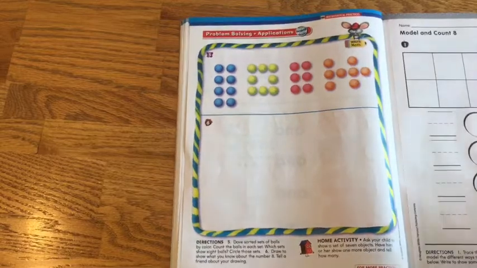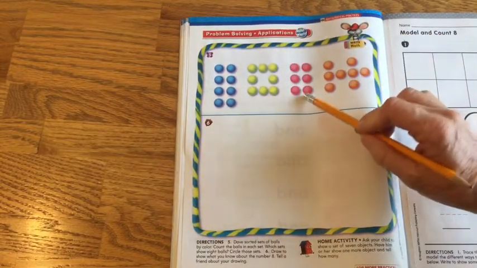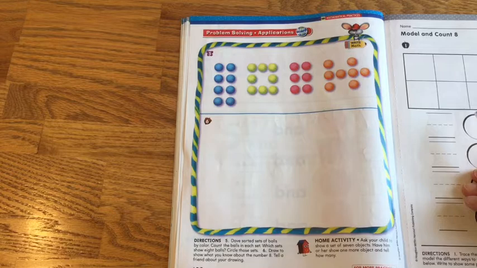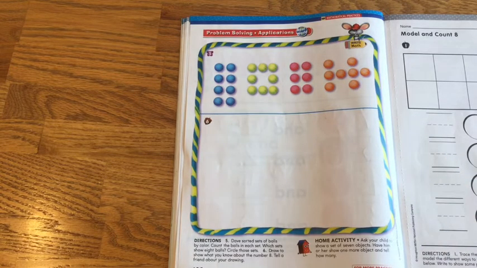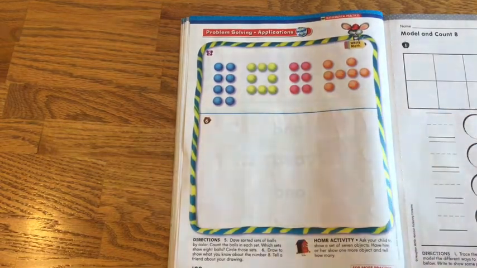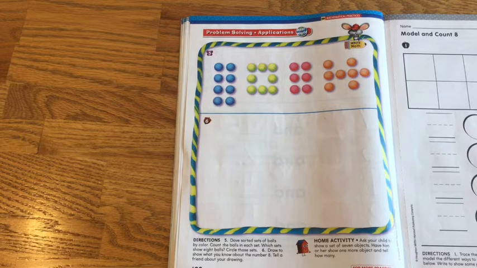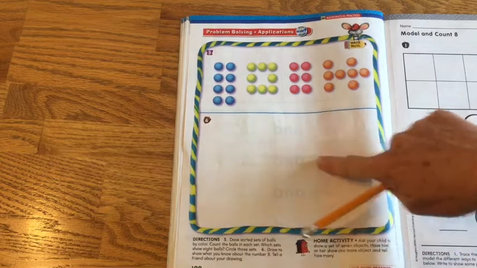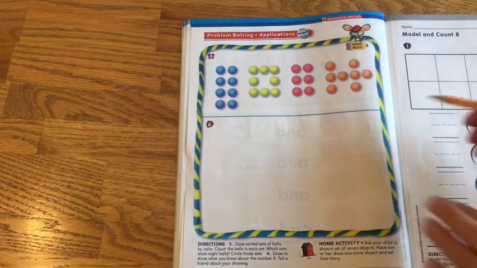Okay. Let's look at all these different colored balls. It says Dave sorted sets of balls by color. Count the balls in each set. Which sets show 8 balls? Circle those sets. So you're going to have to count each set, and if there are 8, you're going to circle them. In the bottom part, draw to show what you know about the number 8.